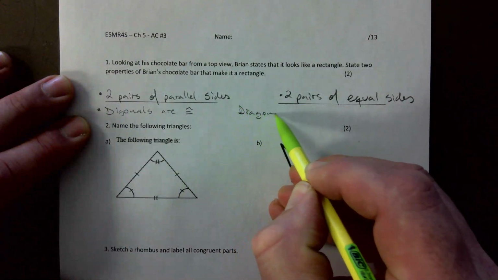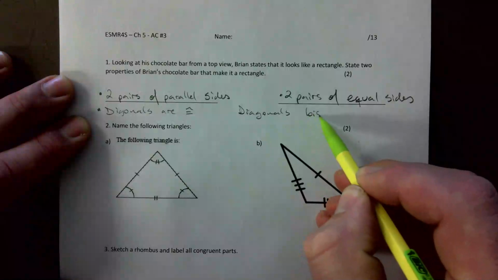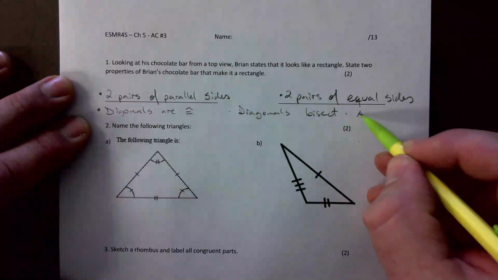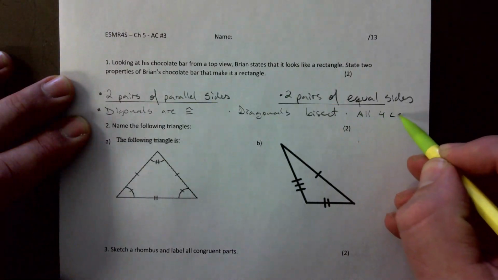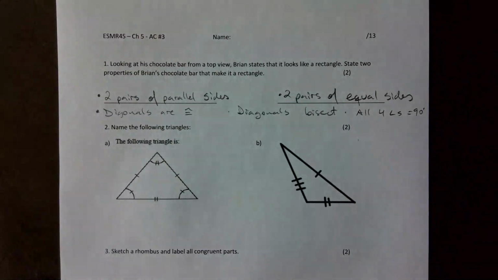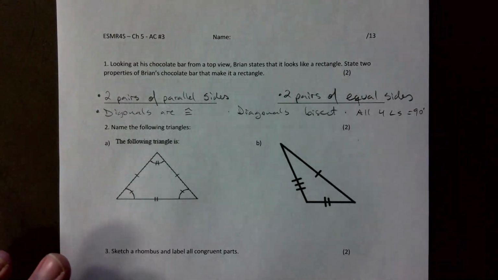Diagonals bisect. All 4 angles are 90 degrees. Yes, all 4 angles measure 90 degrees. Is there anything that I haven't mentioned that you feel needs to be mentioned? If not, take 2. If you've got 2, you're good. Okay.